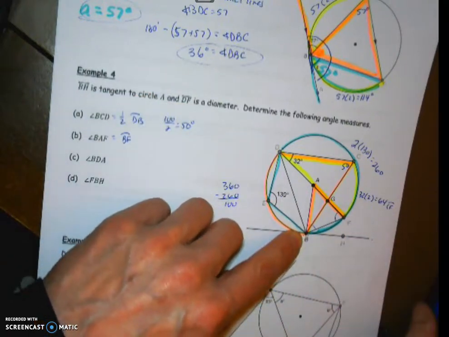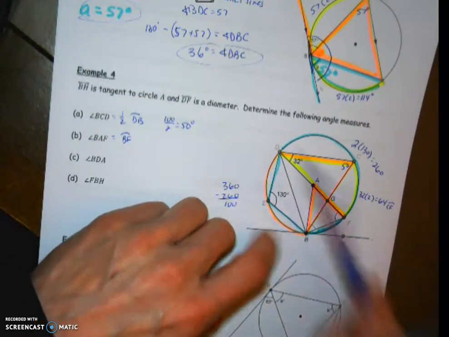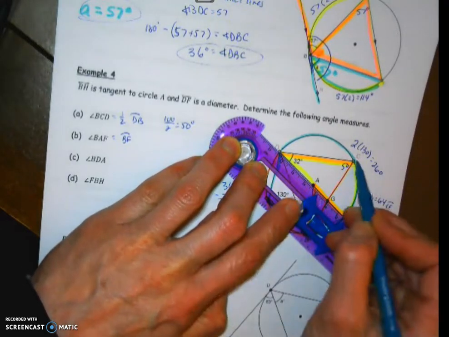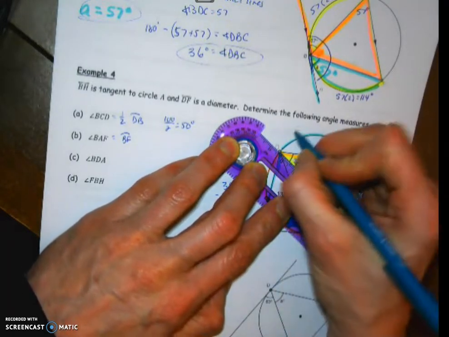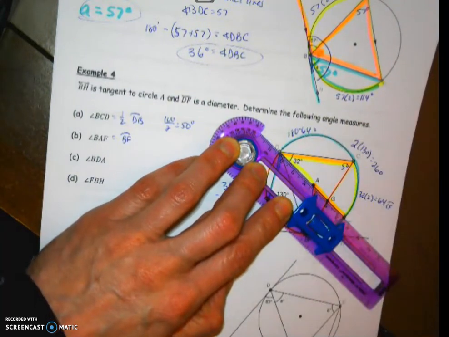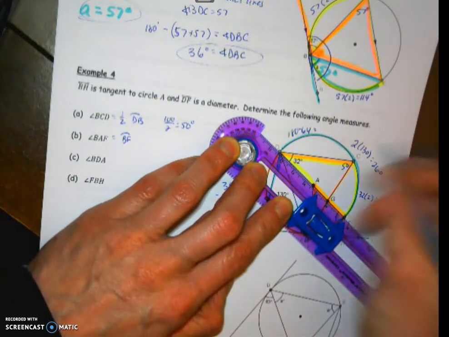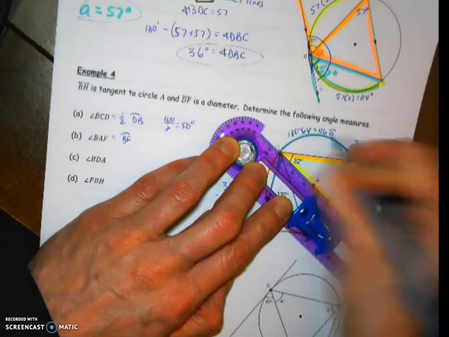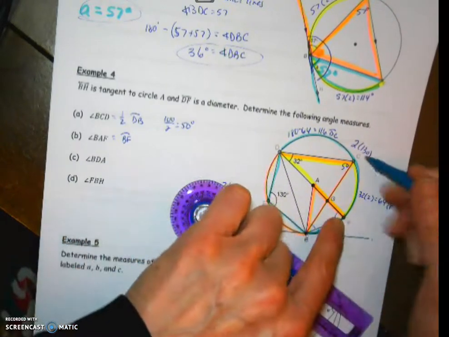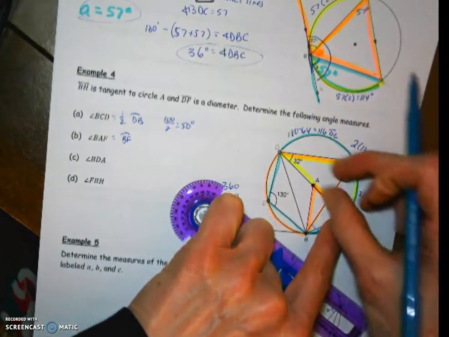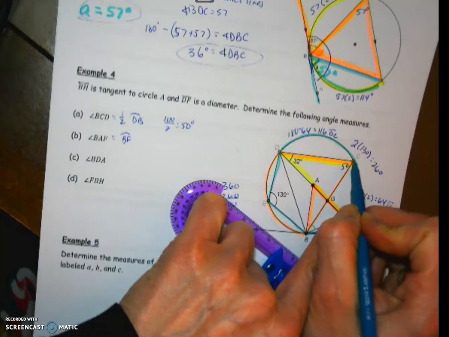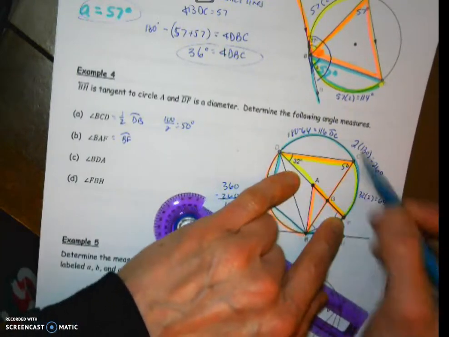So we have those two pieces. And I also know that right here, this is a diameter. So if I have the measure of arc F to C, then I can find the rest of arc DC by doing 180 minus 64, which comes out to be 116. That's going to be arc DC. So now we have arc F to C, 64, which is double the angle 32. Now we have arc DC because we had a diameter.